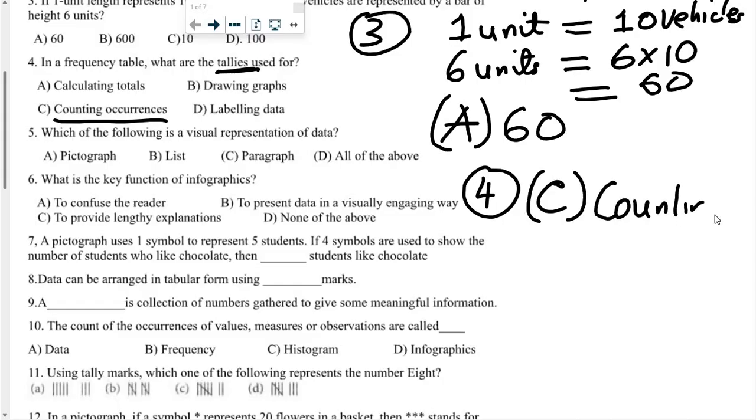So in a frequency table, the tallies are used for counting occurrences.